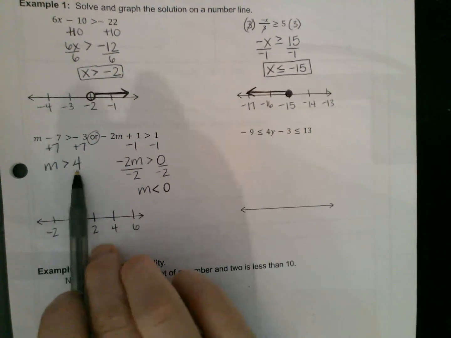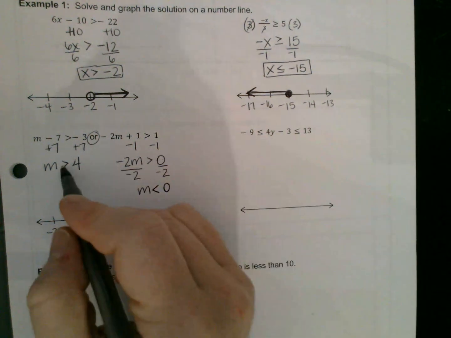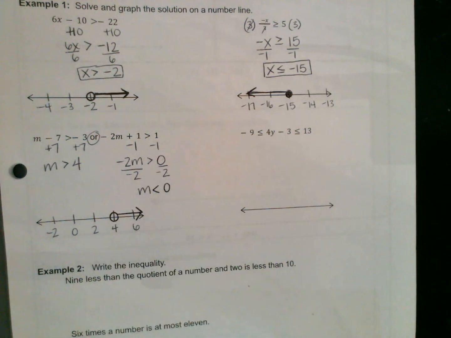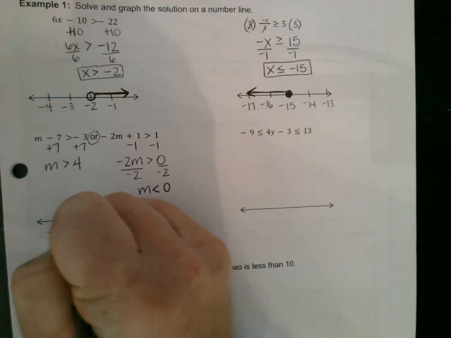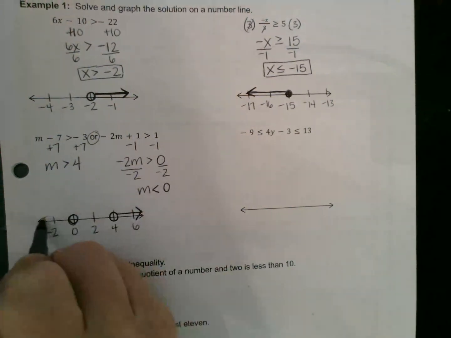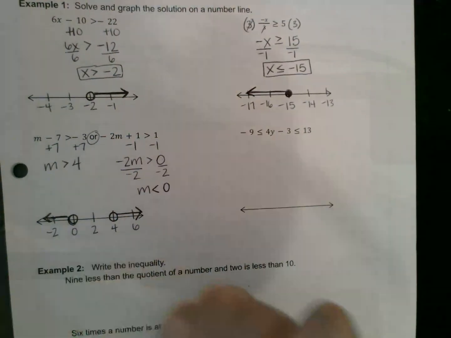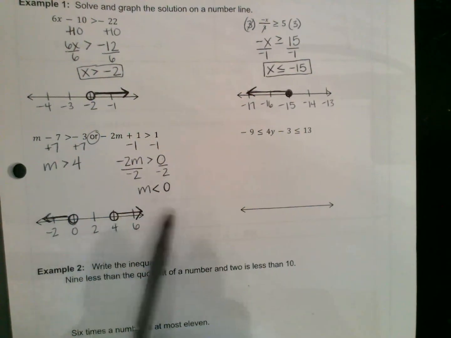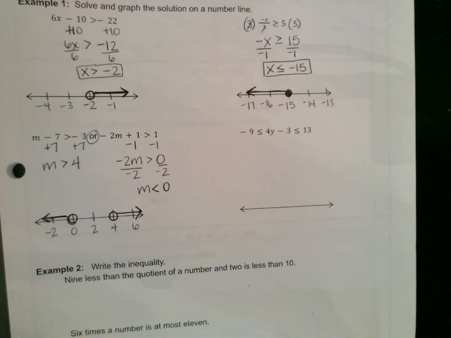So I'm going to graph m is greater than 4 first. Greater than without an equal to means open circle, and then greater than goes to the right. So m is greater than 4. And then I'm going to graph m is less than 0. Again, no equal to, so I've got the open circle, and then less than goes to the left. So the value for m could be any number bigger than 4, or it could be any number smaller than 0.